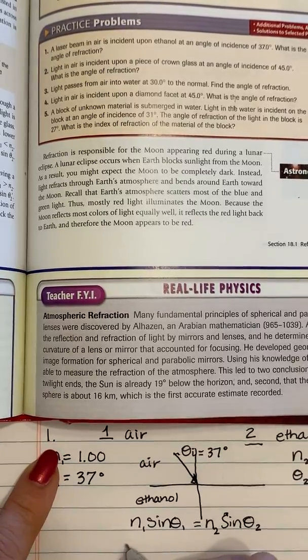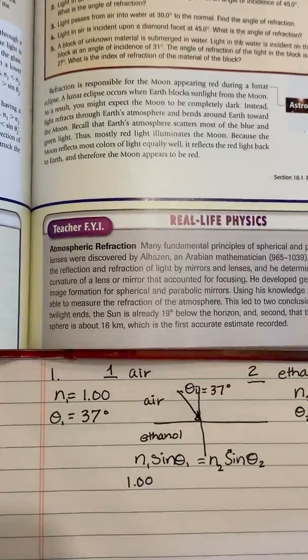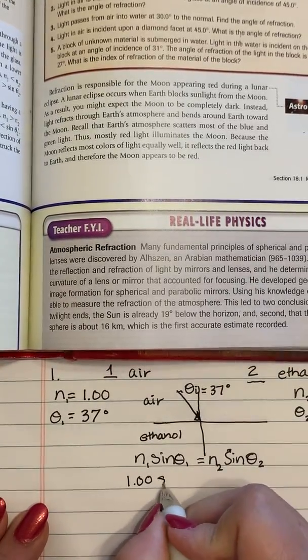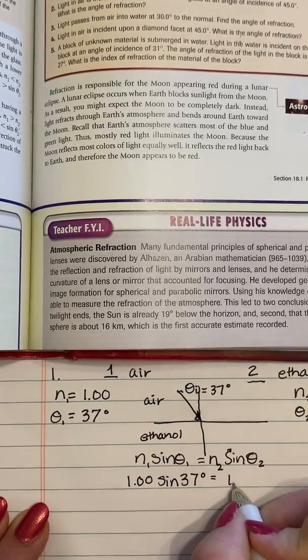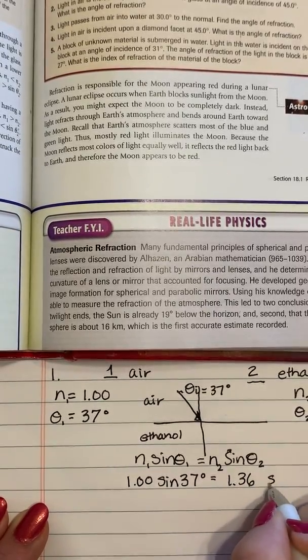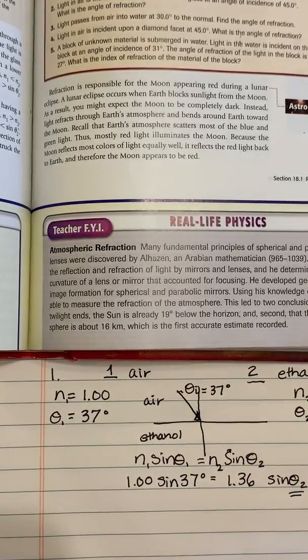Substituting in, I know this is 1. I actually don't need to put that there since I know that it's 1. My incident angle is 37 degrees and n2 is 1.36 times sine of theta sub 2. So this is the part that we're looking for.